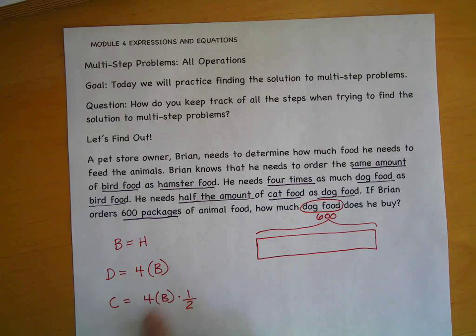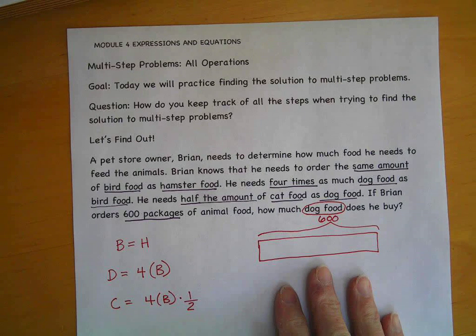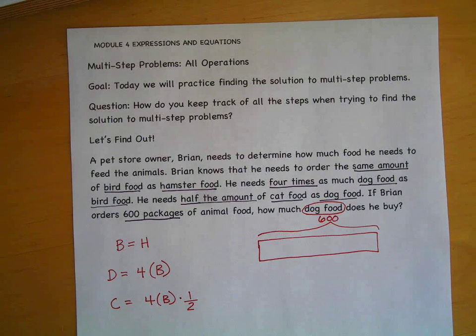And then we know that the cat is equal to half of the dog food. Okay, so I'm trying to keep all of this straight, and we're looking at this as tapes. So if we are talking about 4 birds, right, because that's what 4 bird food packages equals the dog, and then half of that equals the cat, so that would be 2 of the bird food packages.